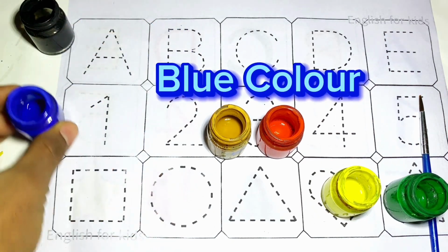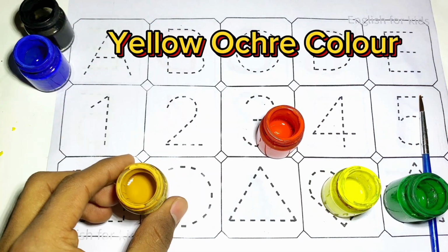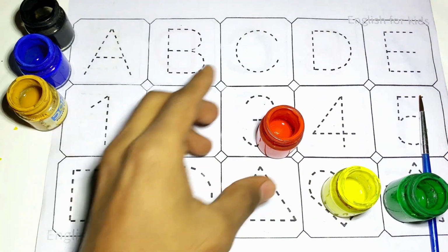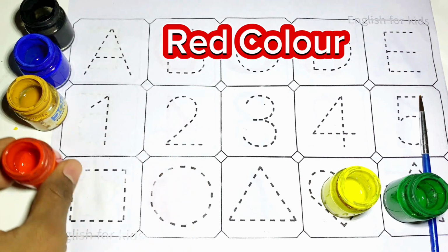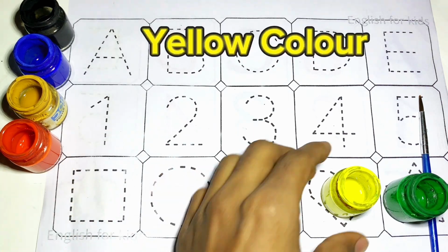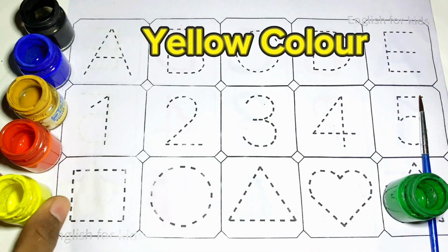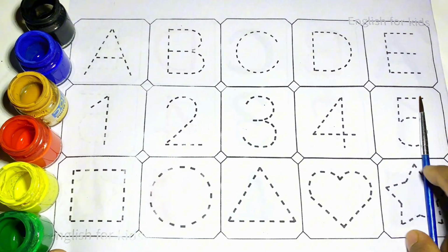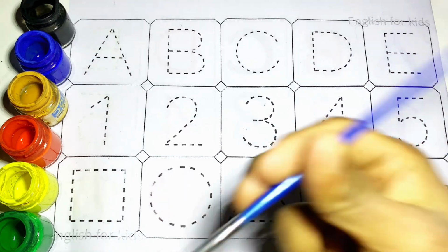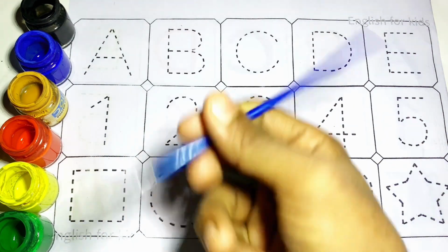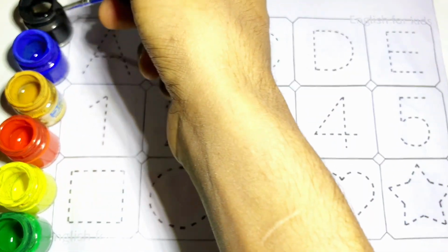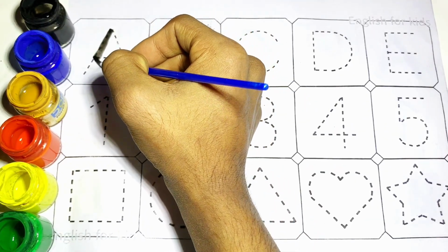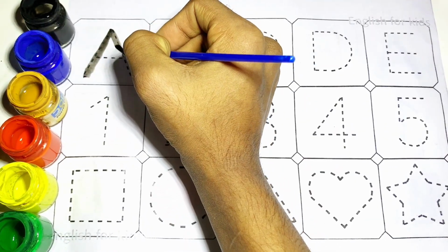Black color. Blue color. Yellow color. Red color. Yellow color. Green color. Kids, now coloring alphabets, numbers and shapes. Kids, firstly draw A. A for apple. A for airplane. And use black color.